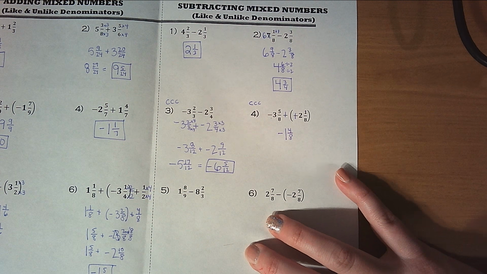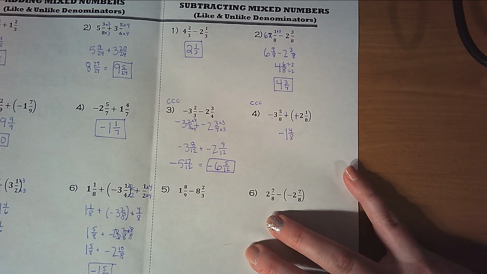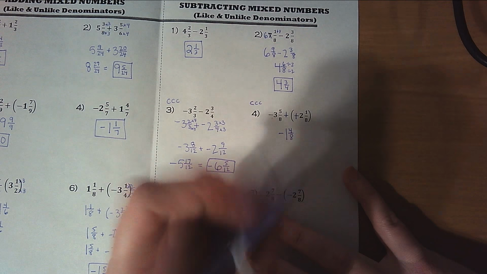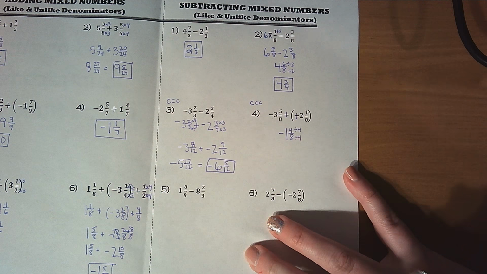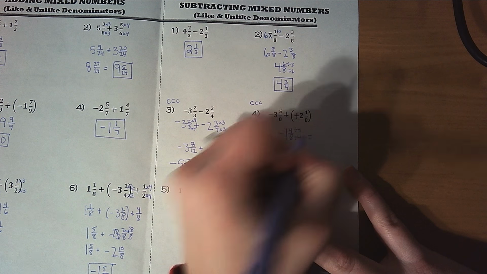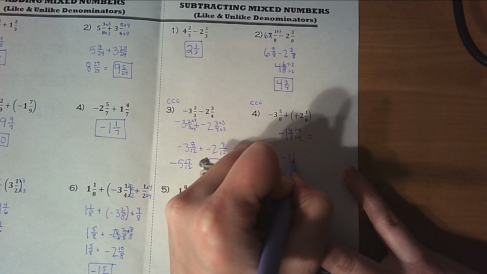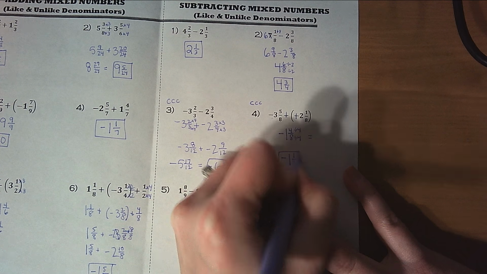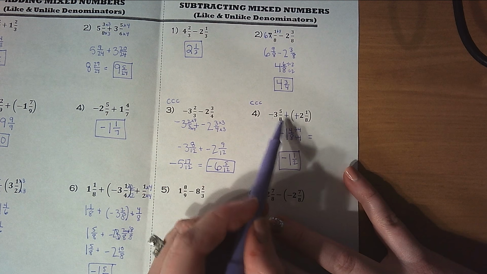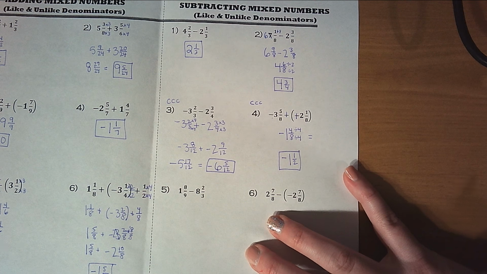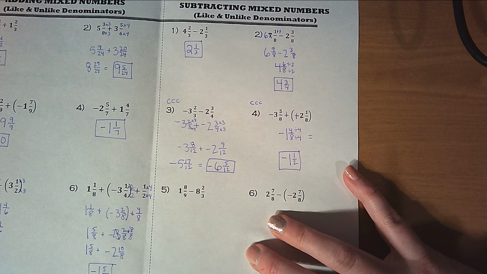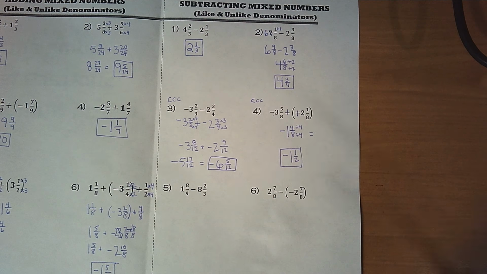The last step here is to reduce my fraction, because 4/8 can be simplified. 4 goes into both 4 and 8, so if I divide the numerator and denominator by 4, I get my final answer to be negative 1 1/2 as my answer. So negative 3 5/8 minus negative 2 1/8 is equal to negative 1 1/2. At this point in time, I would challenge you to try the next two on your own and then watch the next video to see if you get them correct.